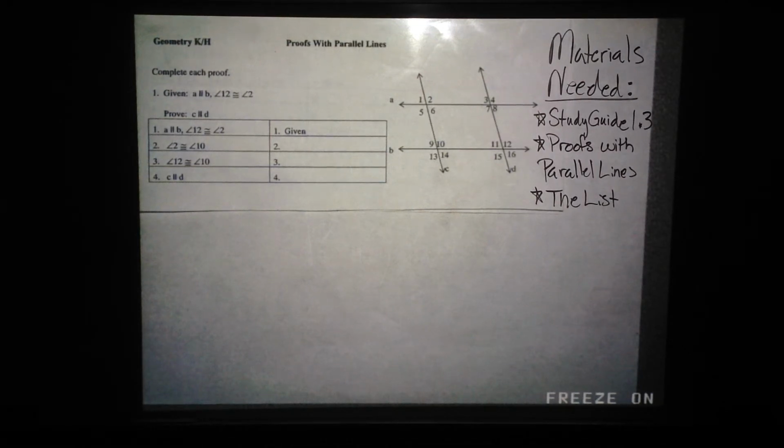Today we will be looking at proofs with parallel lines. Throughout this video we will introduce several different proofs that deal with the properties of parallel lines and the angles that result. First, I need you to get out your study guide for Unit 1.3.